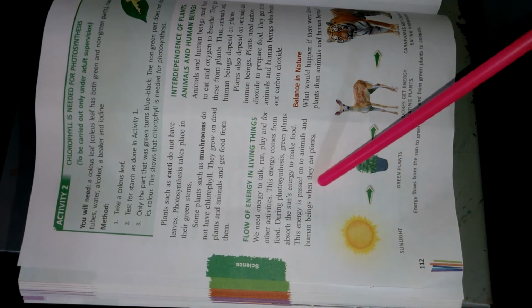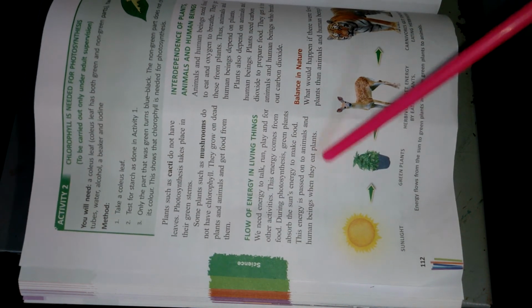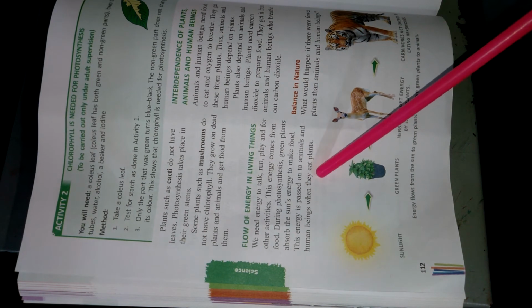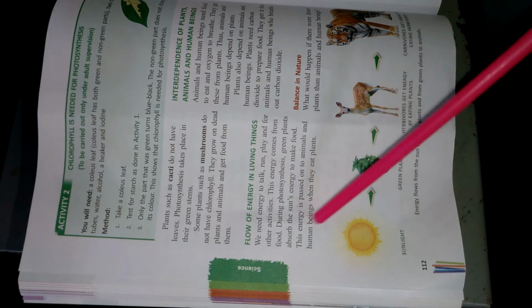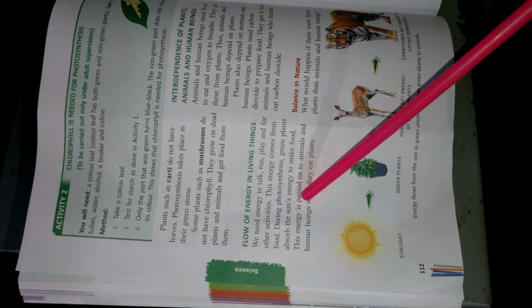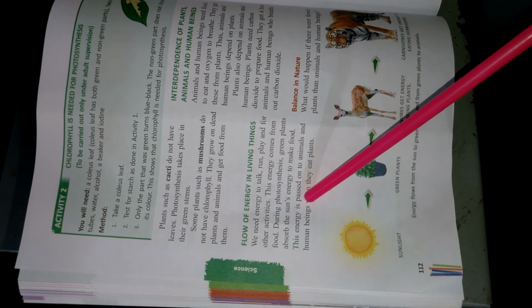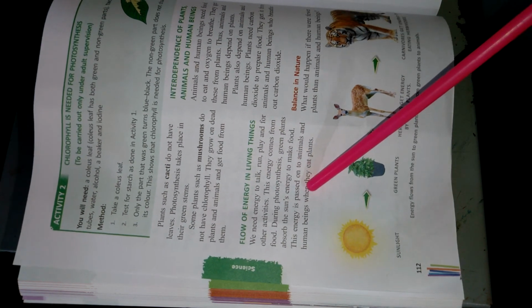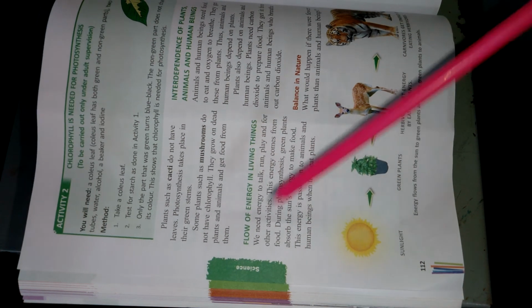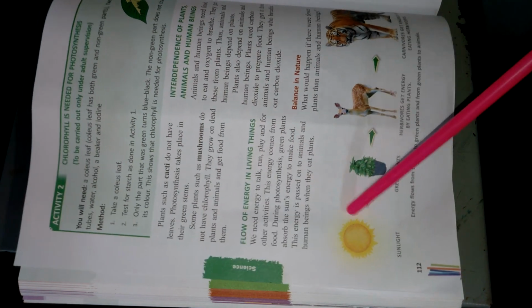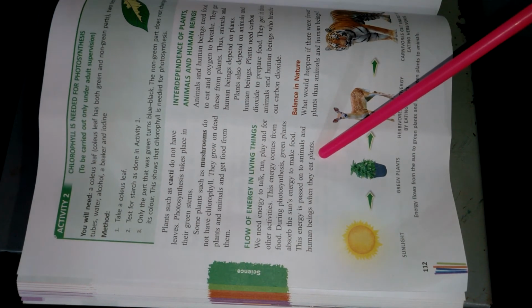This energy is passed on to animals and human beings when they eat plants. The plants prepare food with the help of sunlight. Human beings and animals eat plants, vegetables and fruits. Plants take sunlight to prepare the food, and we eat it. So indirectly we are also getting the sun's energy from plants and animals.